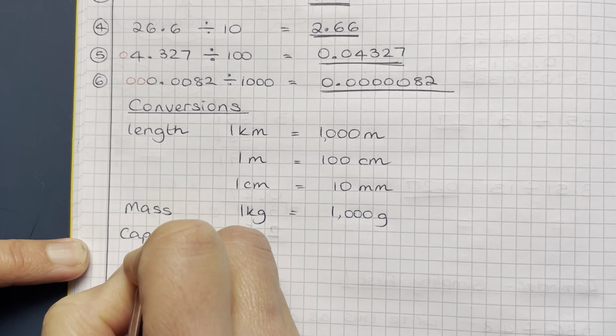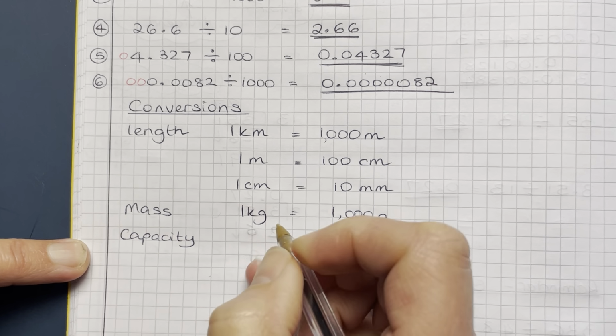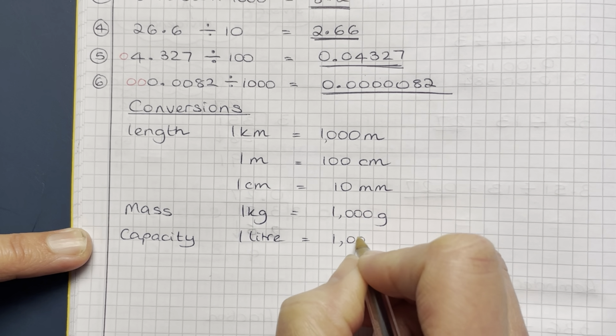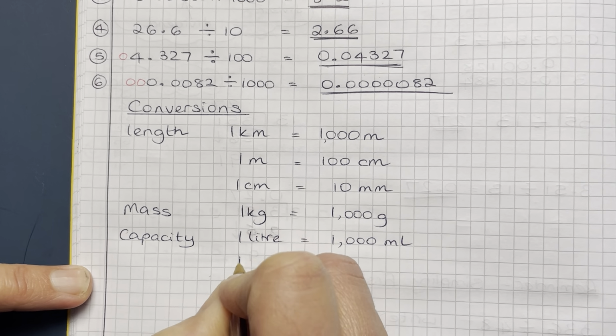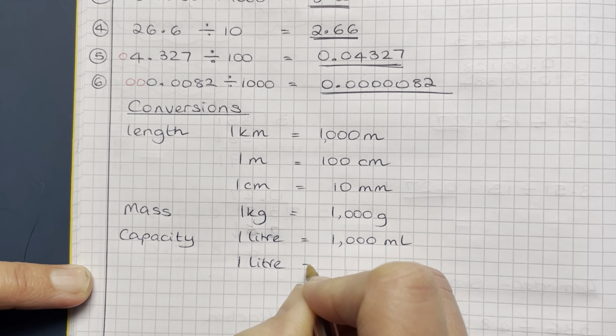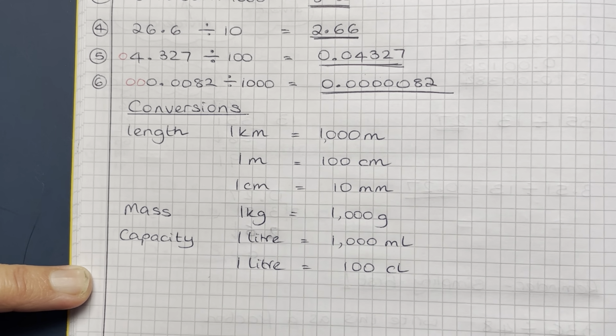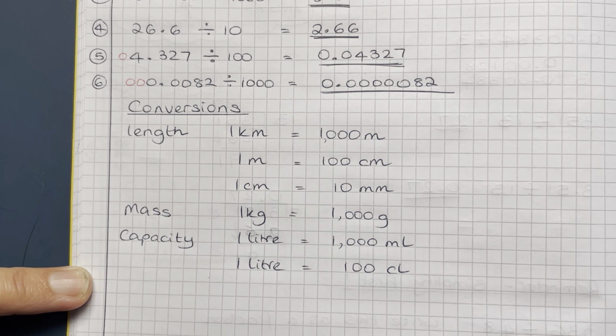Capacity. 1 litre equals 1000 millilitres. And you will also sometimes see on your water bottle, you might see it written as centilitres.